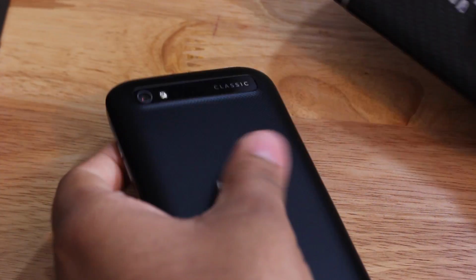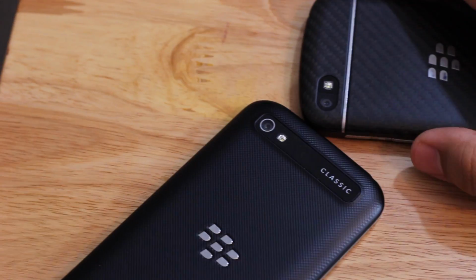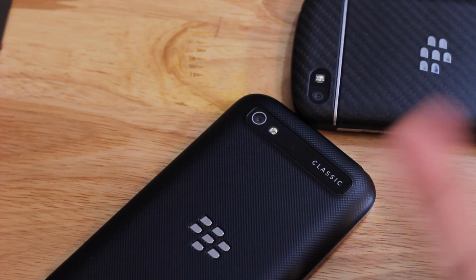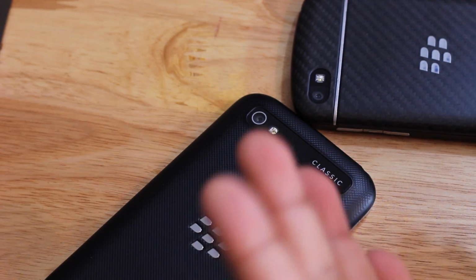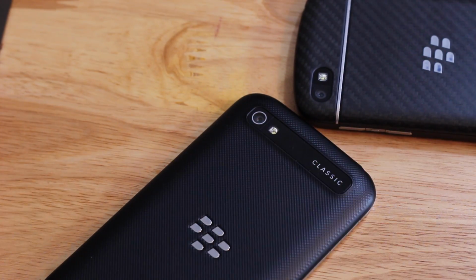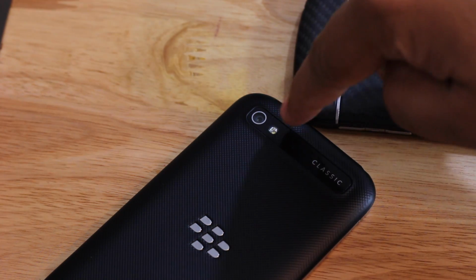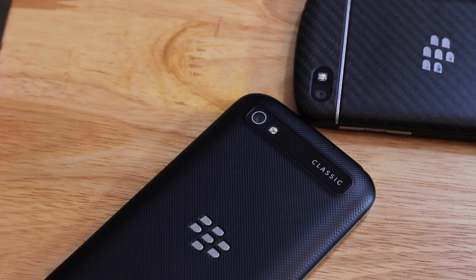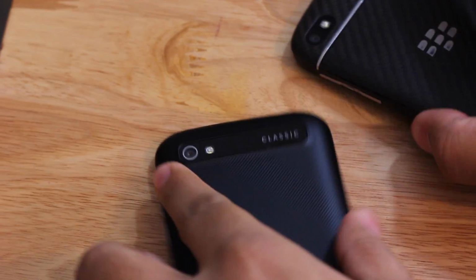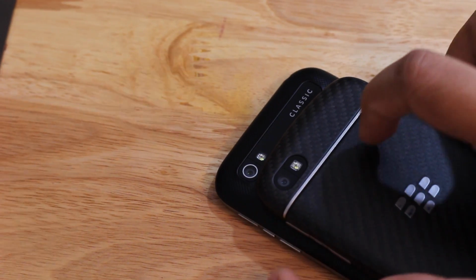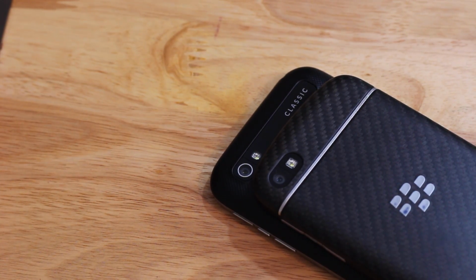Now let's look to the back. You might be wondering, they did something here. New phone, old phone, 2013, 2014. New camera, right? Wrong. 8 megapixel here, 8 megapixel here, same at f2.2 for both of these devices. Same exact LED flash. In fact, if you were to look closely, one might even say it looks like the same camera module.